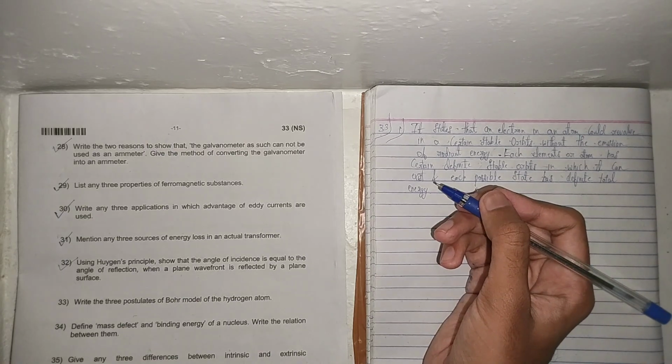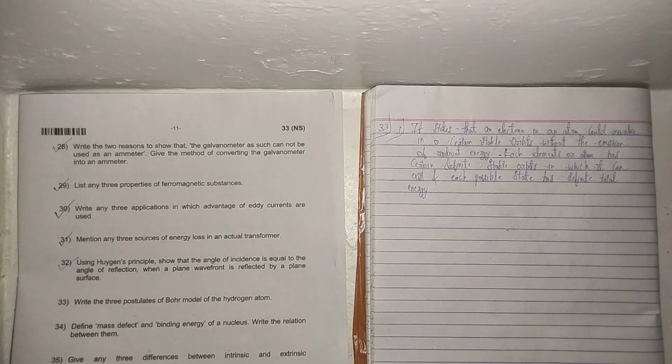These can be called the stationary states of an atom. So this is the first postulate.